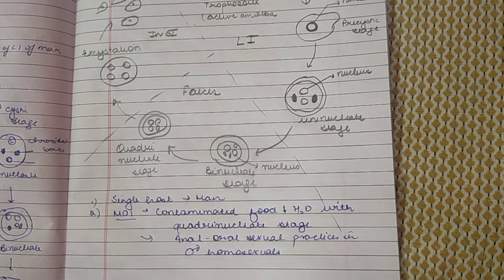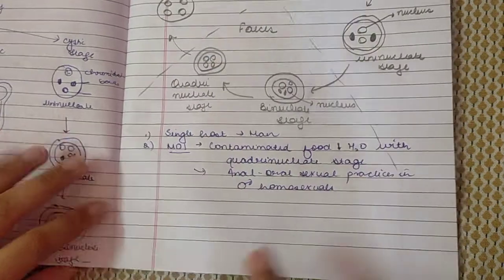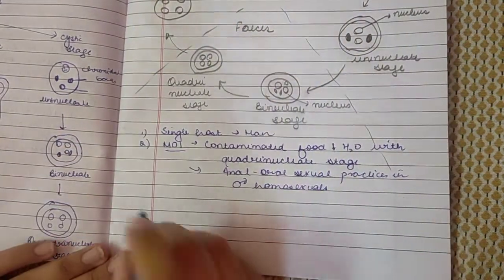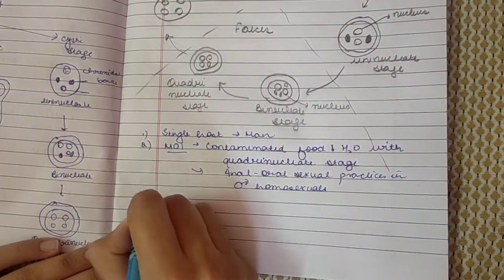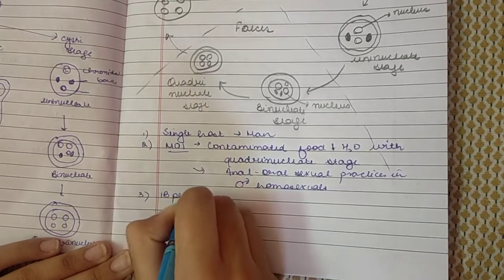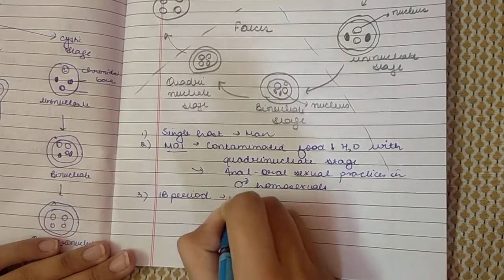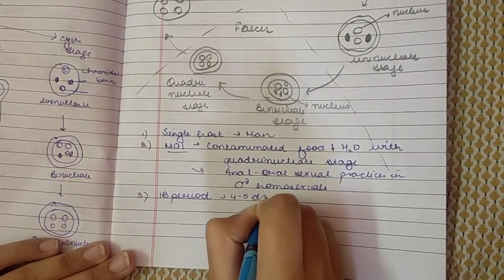But in some, in liver they will multiply, and then they'll lead to the occurrence of amoebic hepatitis or amoebic liver disease. This I'll discuss in pathogenesis. Another point that you need to remember is that it has an incubation period of 4 to 5 days.